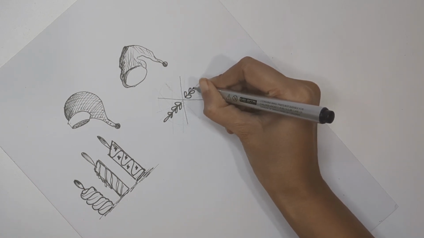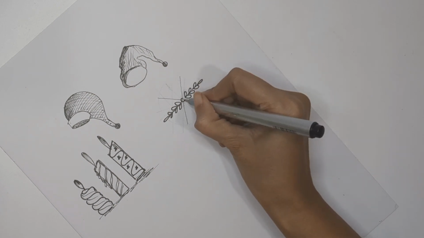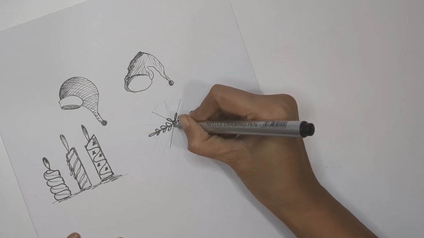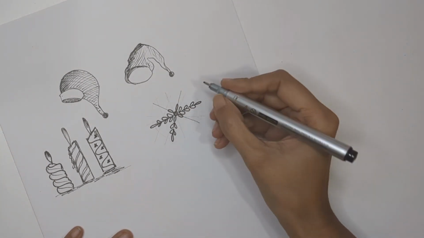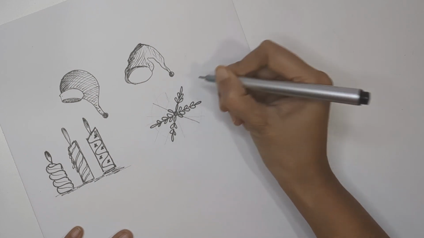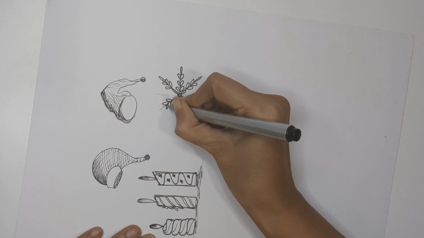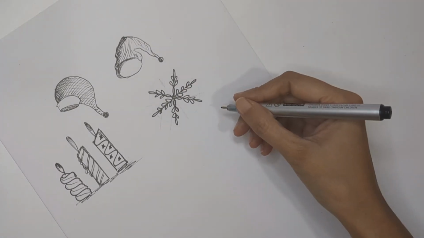So I'm creating a simple leaf kind of shape. I'm starting with slightly bigger leaves and then ending with smaller ones and one pointed end. This is the simplest snowflake I can think of. And then you can repeat the same thing for the opposite lines as well. Remember, whatever you are doing on one line, just repeat the same thing on the opposite line.